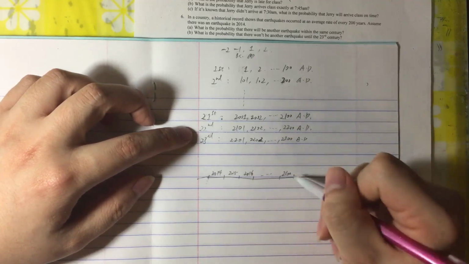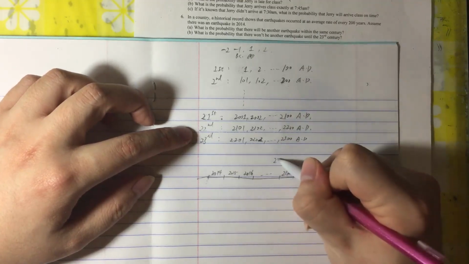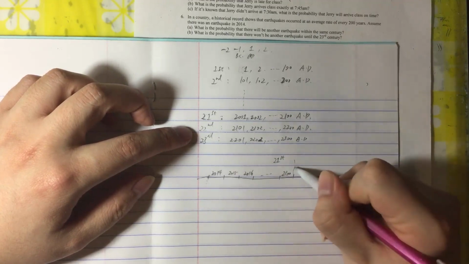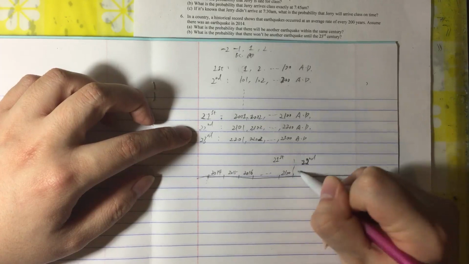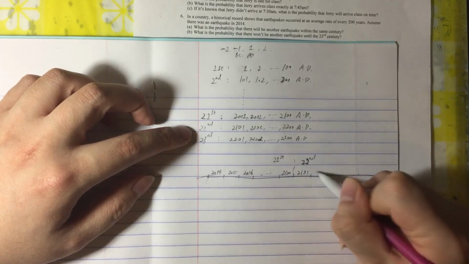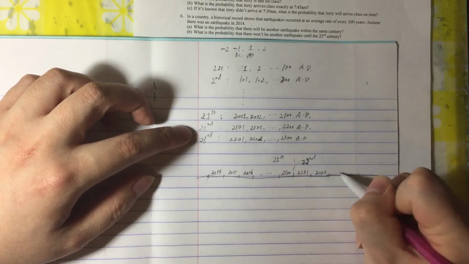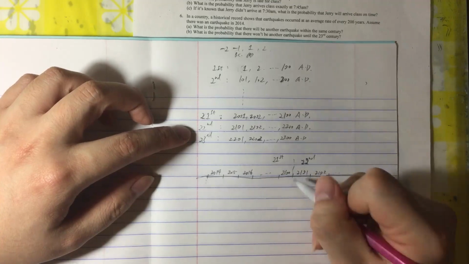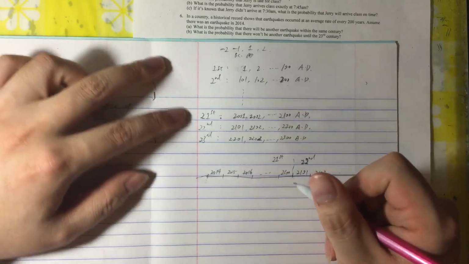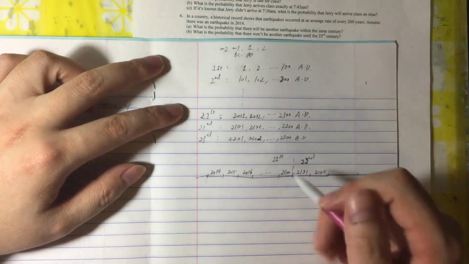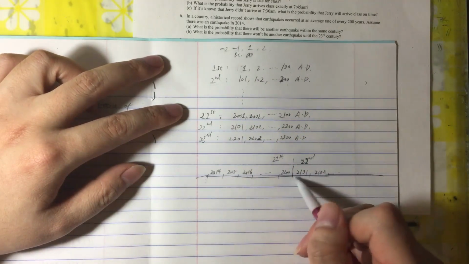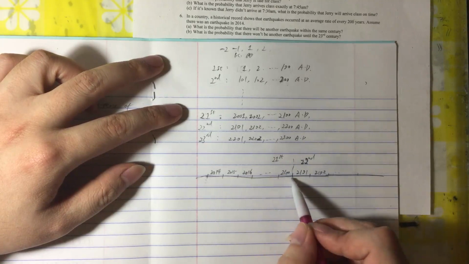That's the 21st century. The 22nd century starts 2101, 2102, and so on. We're looking for the probability of another earthquake before the year 2101.